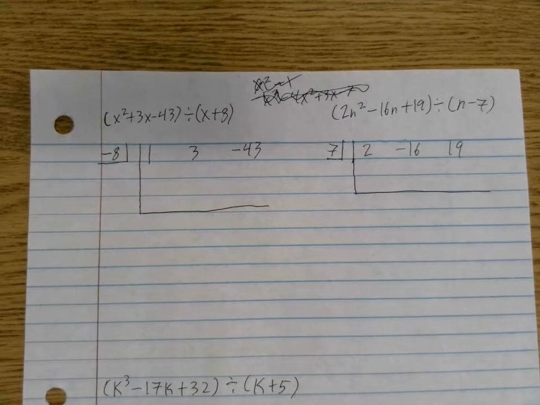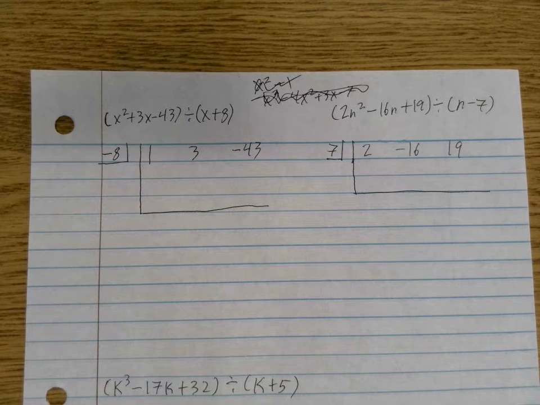Now, like I just said, synthetic division is simply an alternative to long division. It basically makes it where you can do the problems a little bit quicker, but you have to be a little more mindful about what's happening here.